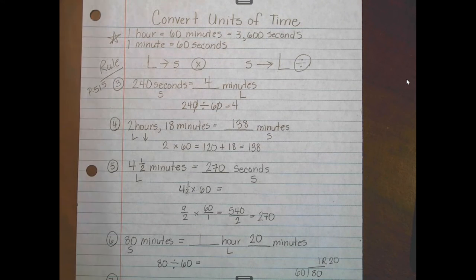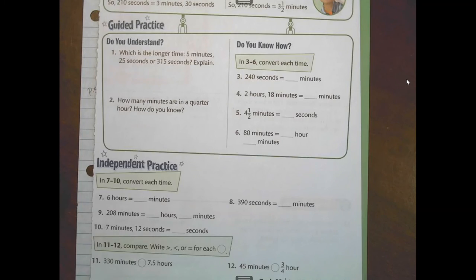If you want to work a couple, I will get ready to share with you my solutions for problems 7 through 12. So go ahead and pause the video if you want to work any of these problems 7 through 12.